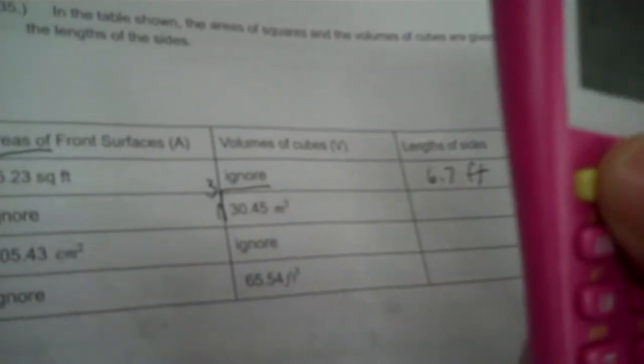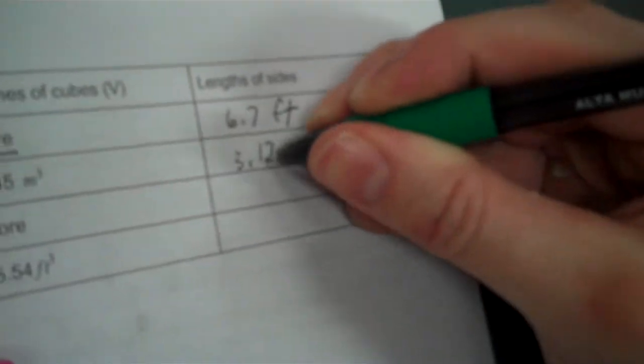Okay, now if they give you the volume, then you just cube root it to get to the side length. So you go 3 second caret, 30.45, 3.12. Then it's down to meters. Okay. The area to get to the side length, I square root. It's like the opposite of the second power, which is a square root. We learned that in algebra class.